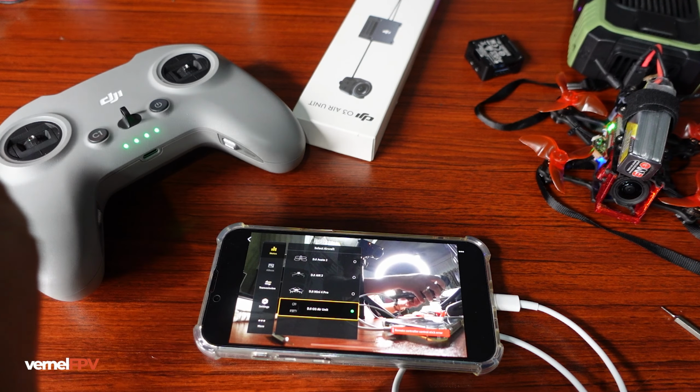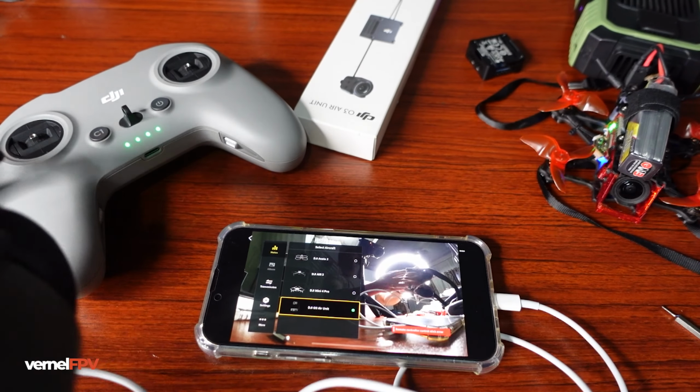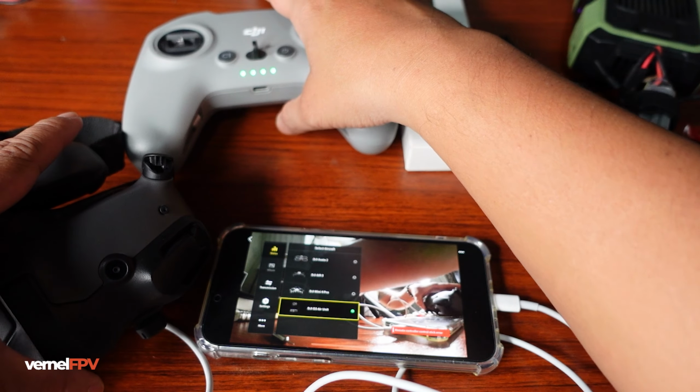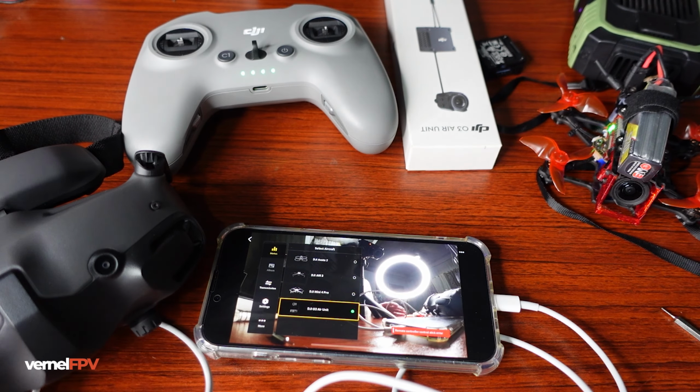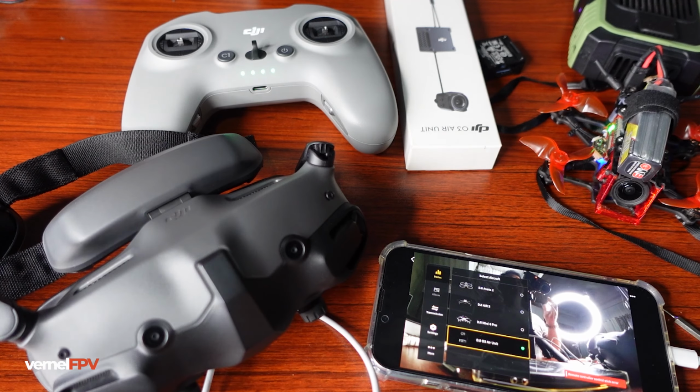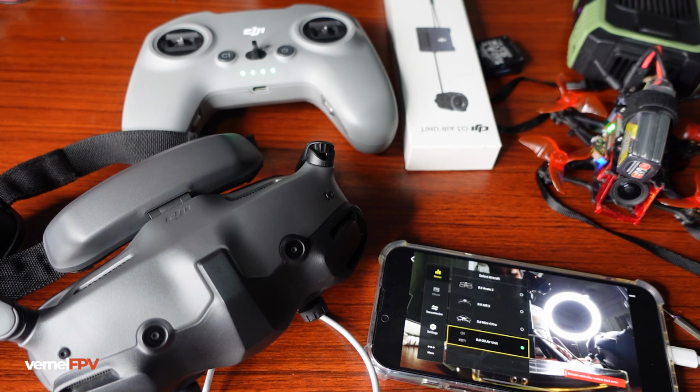And finally, DJI gave us this update. It has been requested ever since the Avata 2 was released, and finally they gave it to us, and that is how you connect all of these devices together in one video.